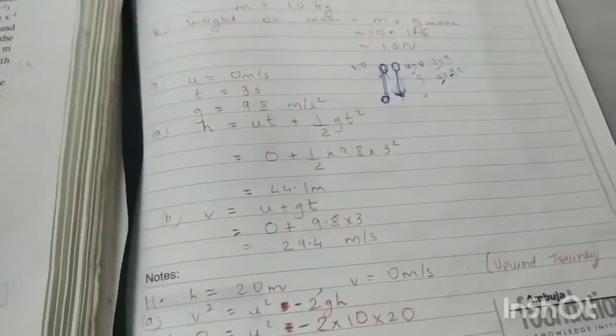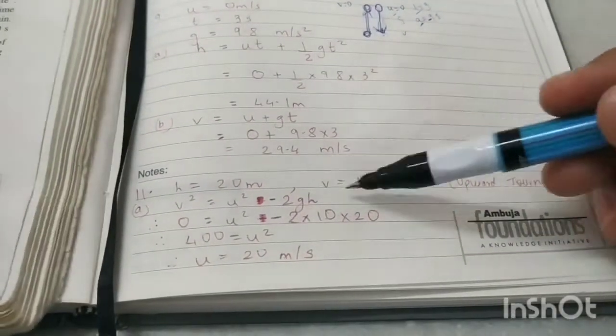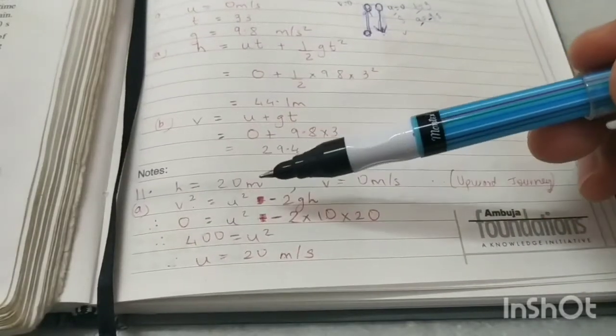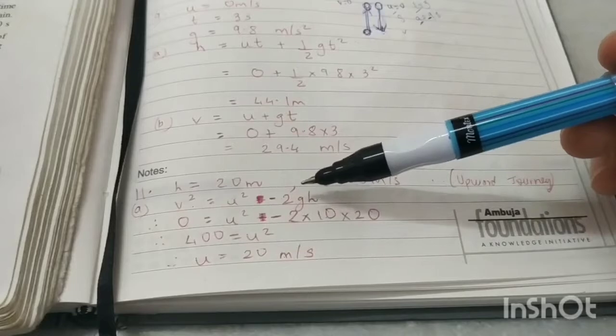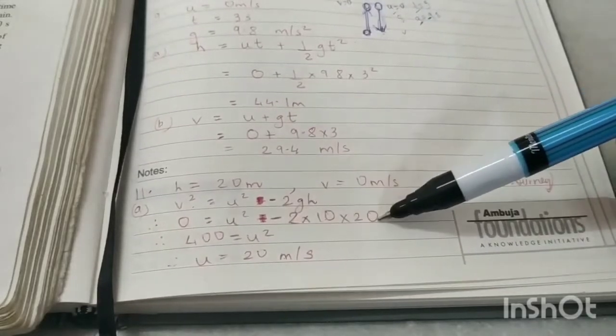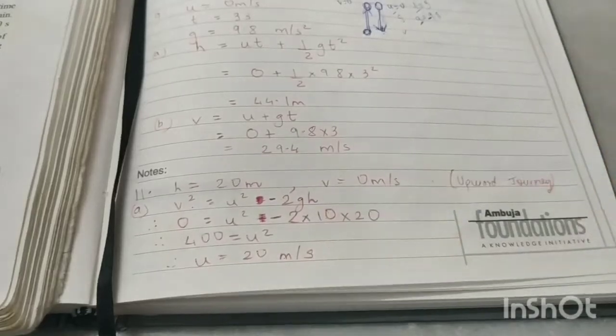So first of all, in order to find the initial velocity, we are going to use this formula. V is given as 0 because it's upward journey. U we have to find. G's value we have taken as negative. And height is given as 20 meters. So the initial velocity is 20 meters per second.